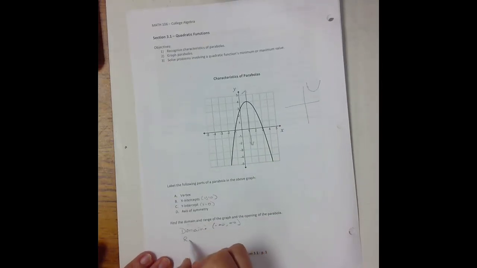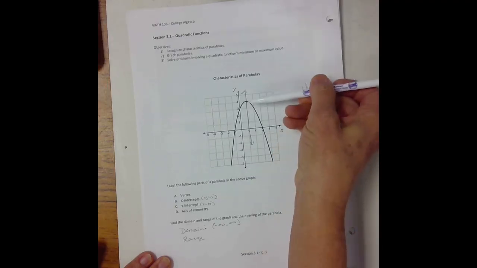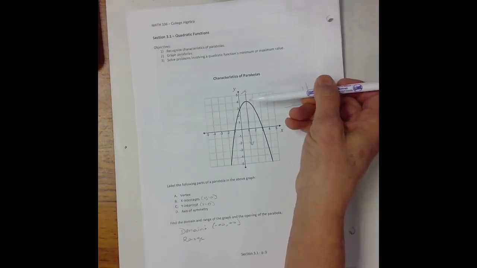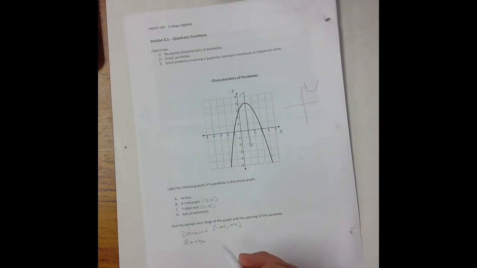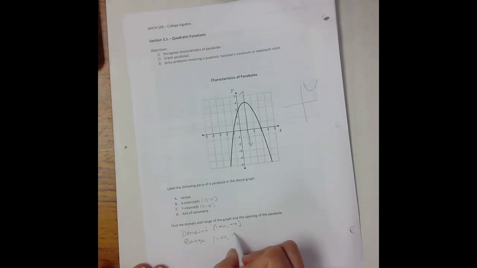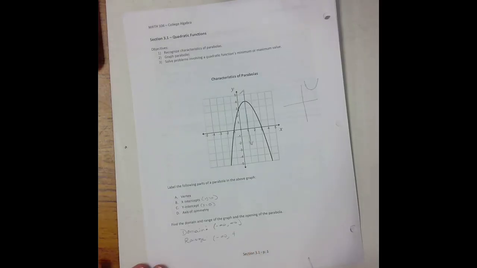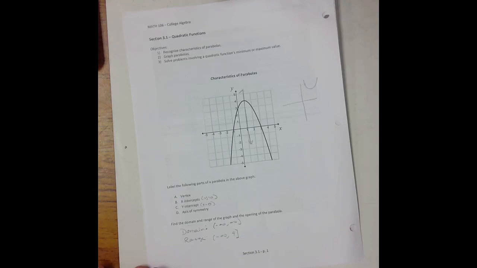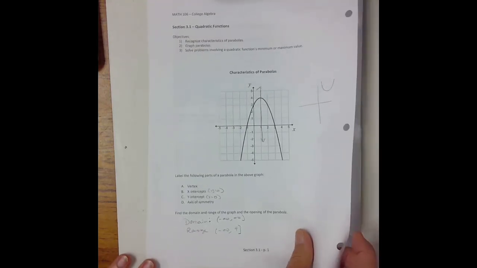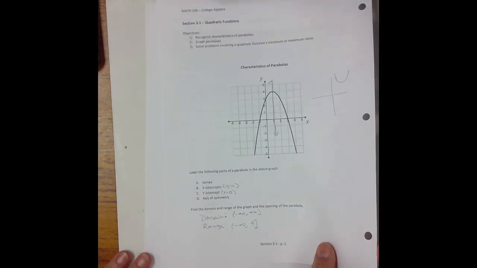But my range is going to have some restrictions. In this case, since it opens downward, it's only going to have a maximum height, so it's only going to go up to 4. Remember, we start with the lowest value, so you go from negative infinity all the way until you get to 4. Will it include 4? Yes, so I've got to put a bracket there. And that would be the domain and range of those functions.